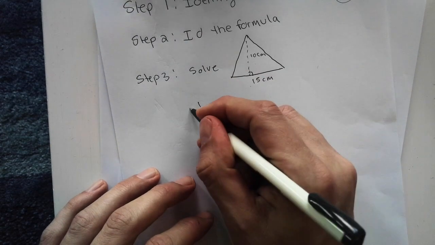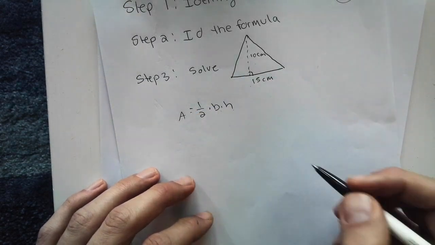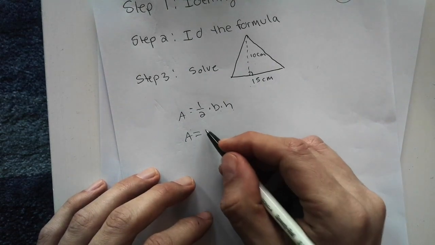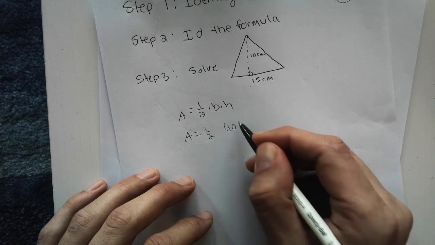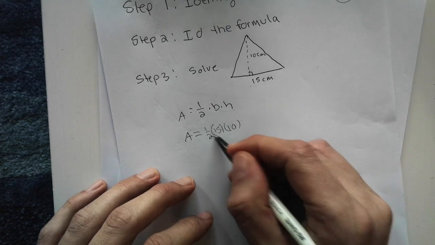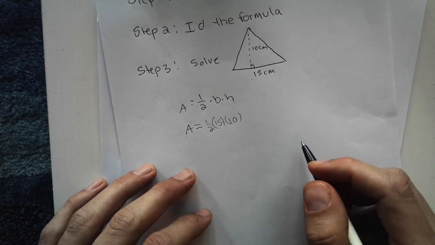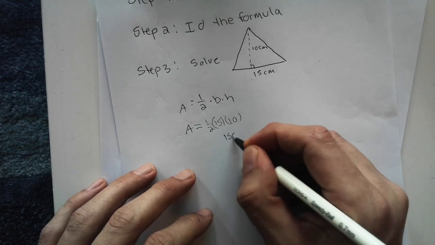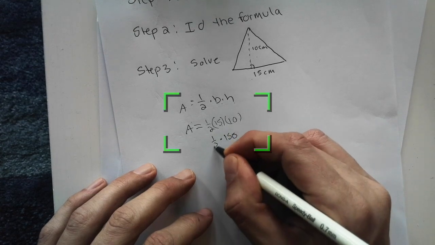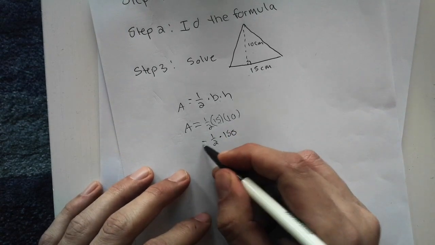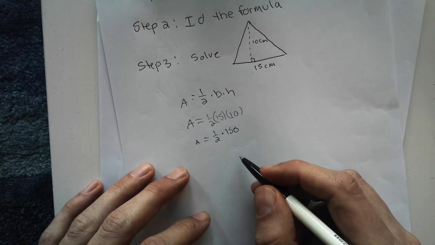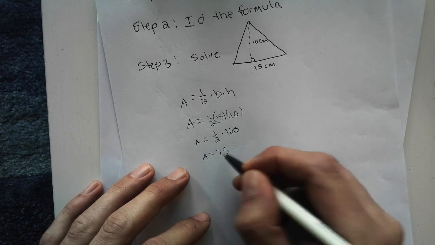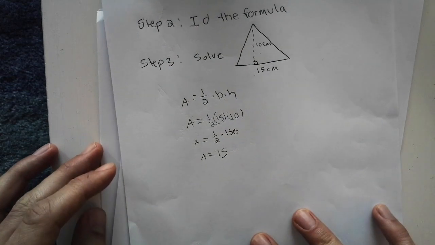Now we have to plug in the numbers into our formula and solve. Our height is 10 and our base is 15. Next we'll multiply 15 times 10 to get 150. And 150 times the half is the same thing as dividing by 2. So the area of this triangle was 75.